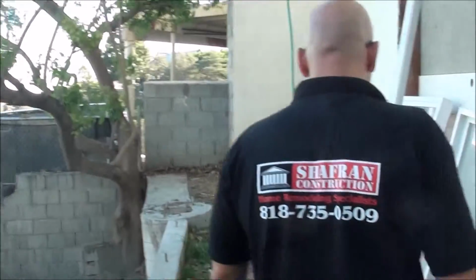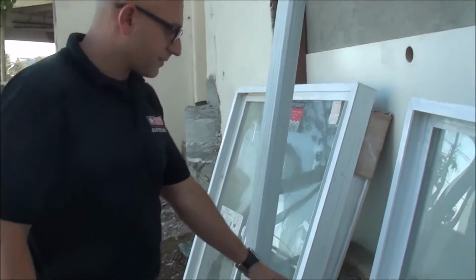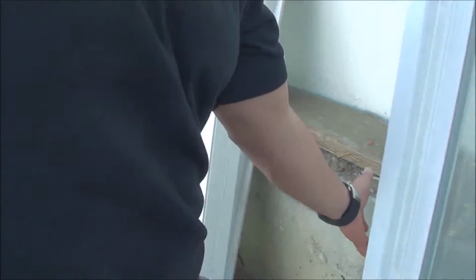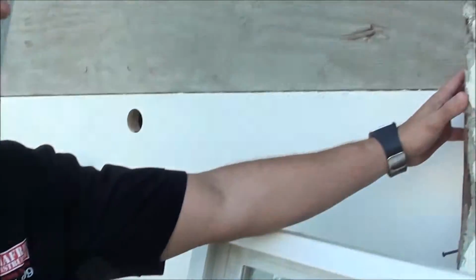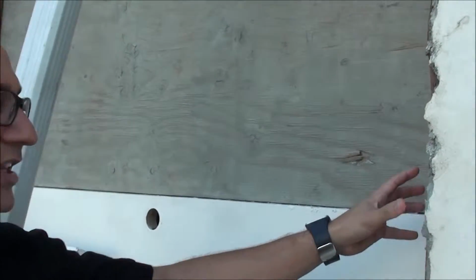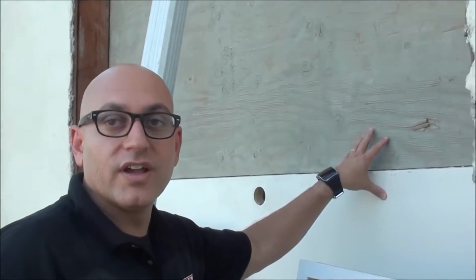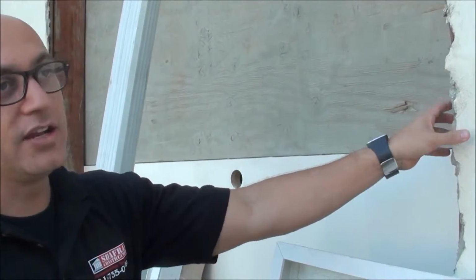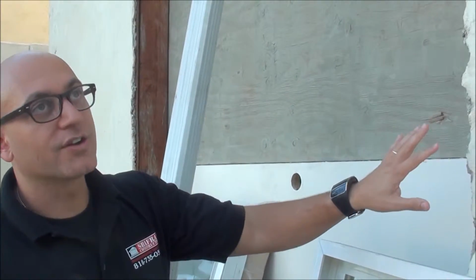Now, you can tell how thick this footing is over here. This is your footing, the base of the structure, and this is your shear wall. This is a big no-no. You can't break into a shear wall and just place doors, windows. You need some type of engineering to open up any shear wall. So this definitely takes away from the structural integrity of this entire face, back face of the house.